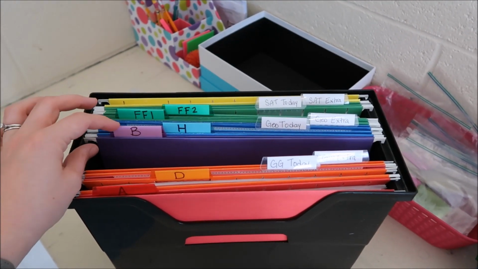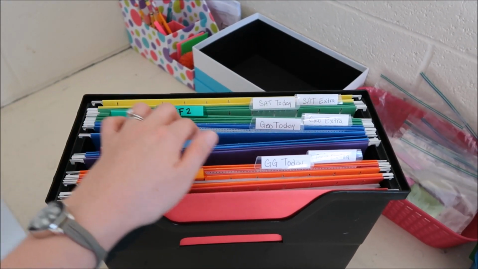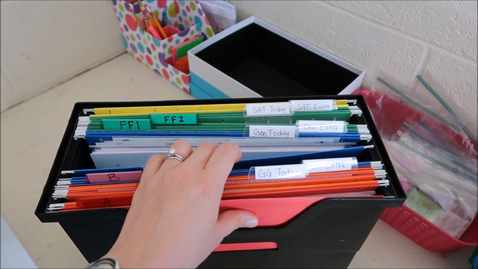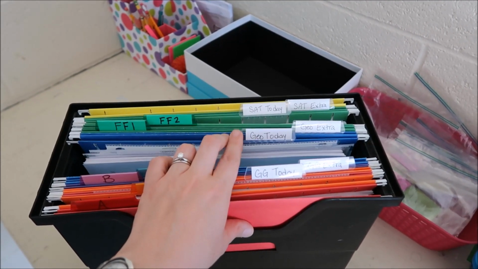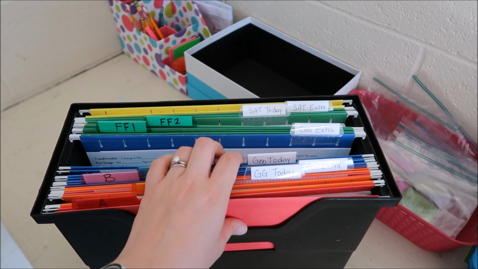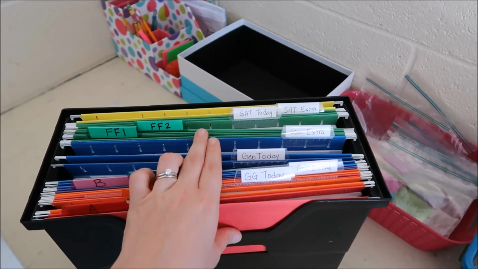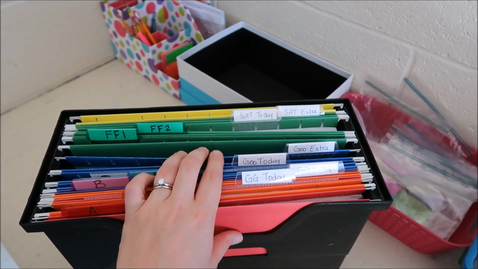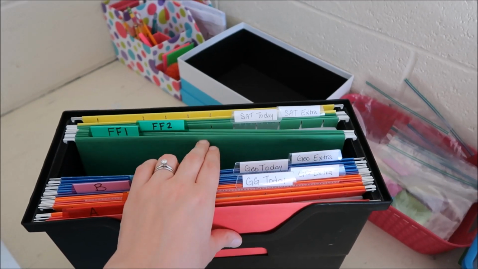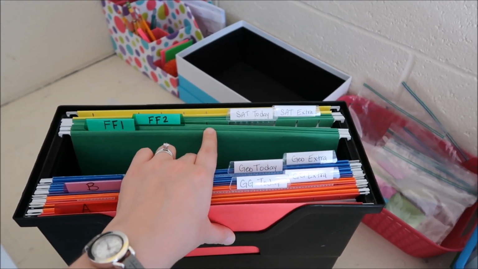So for geometry, I have a B period and an H period. And then I have what I need for geometry the next day, ready to go. And then I have my geometry extras in the last folder. And then my last section is for SAT prep.